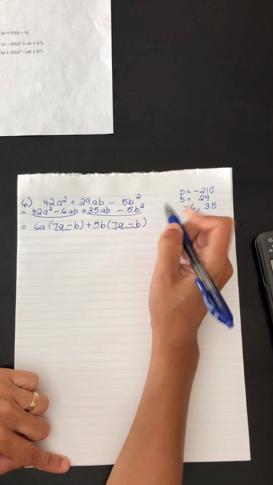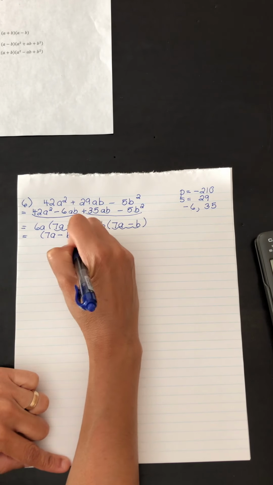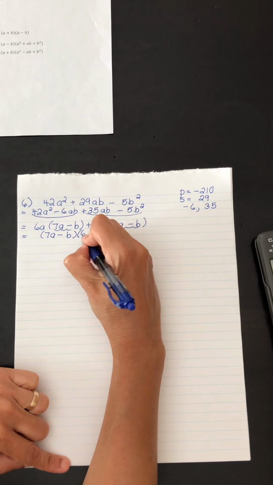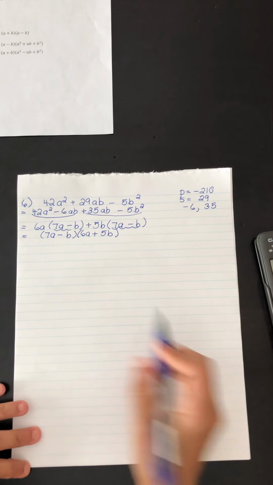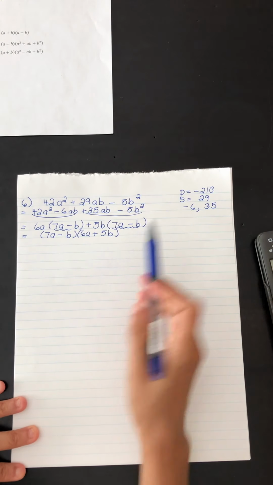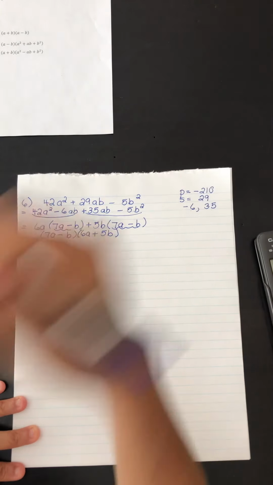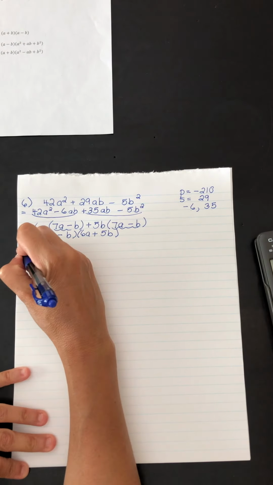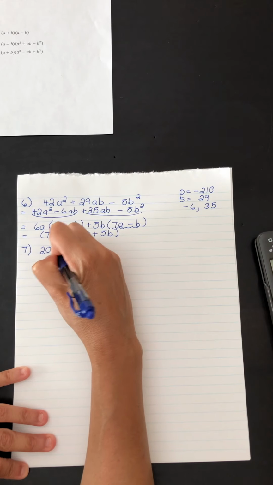This is the match we were looking for, making 7a minus b the first factor. The other factor is 6a plus 5b. Perfect. Expand it out using multiplication. See if you get back the original, and you'll know that you can use that as your check every time. Okay, 2 more examples. Number 7.